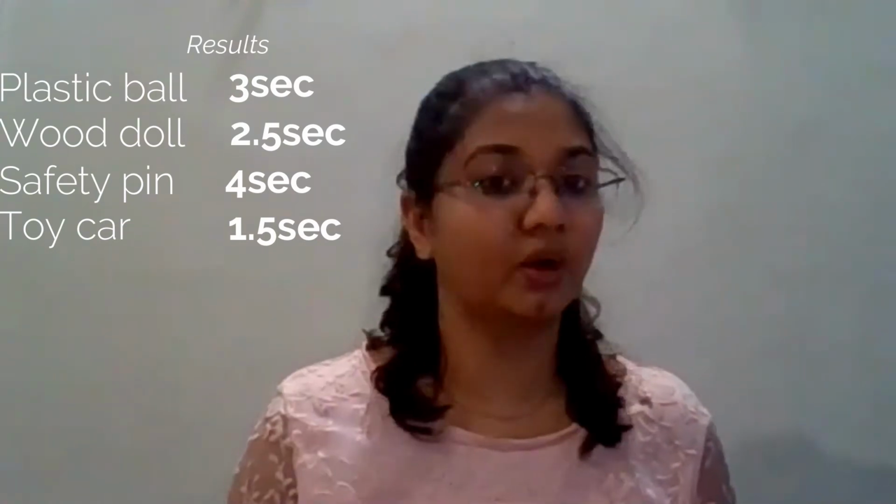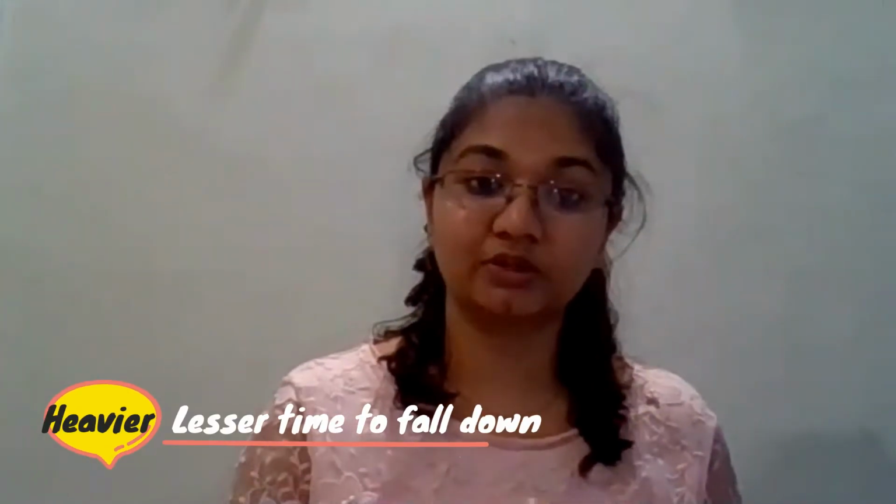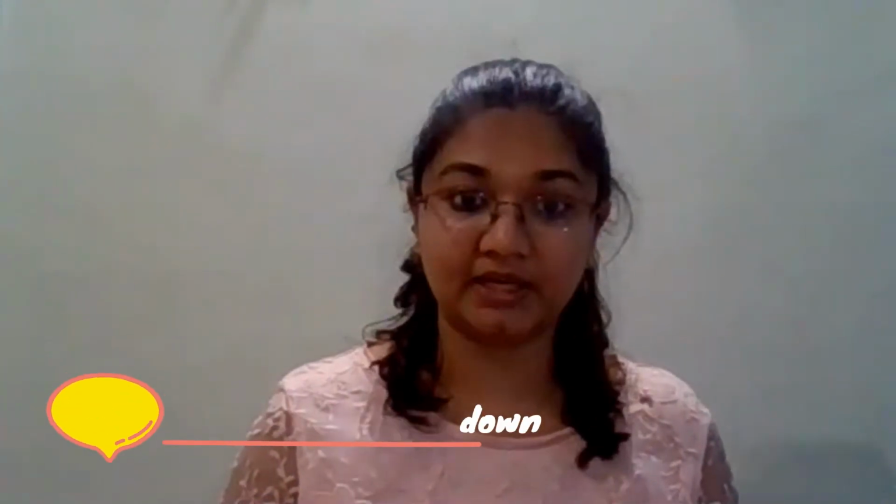Well, when I used this doll, it took approximately 2.5 seconds for the parachute to come down. When I used this pin, it took 4 seconds. For this car, it took only 1.5 seconds. For this ball, it took approximately 3 seconds. What's the difference? Well, all the things over here weigh differently. That means the heavier the object, the less time it will take for the parachute to come down. That means the weight of the object determines how much air resistance can be borne by the parachute.